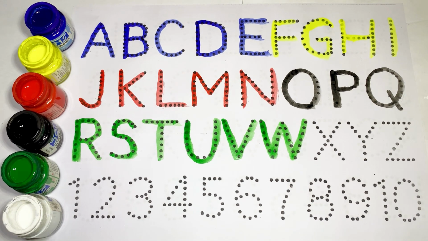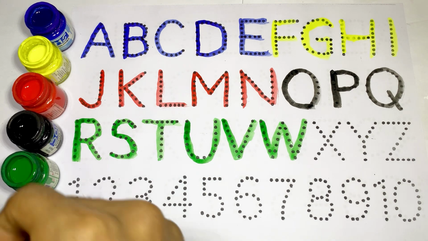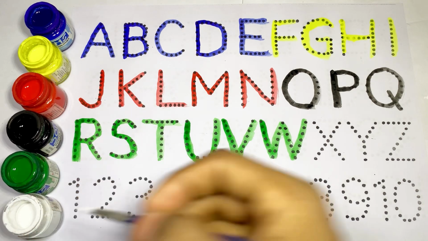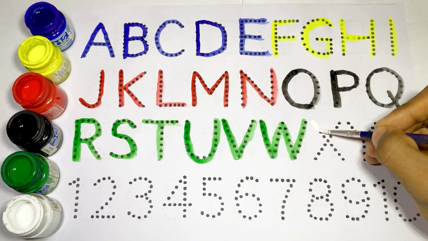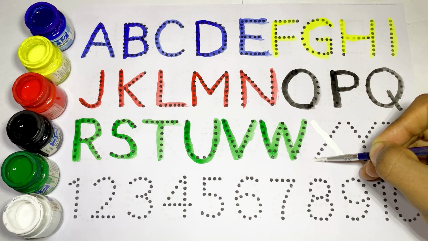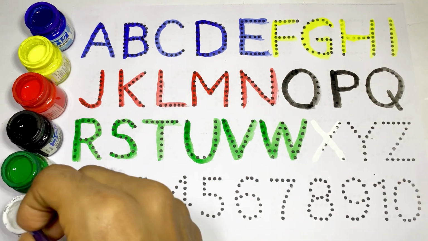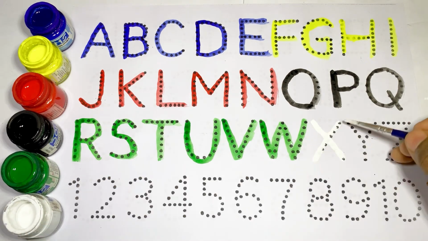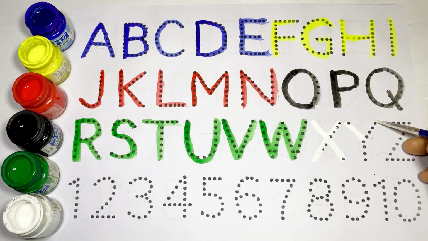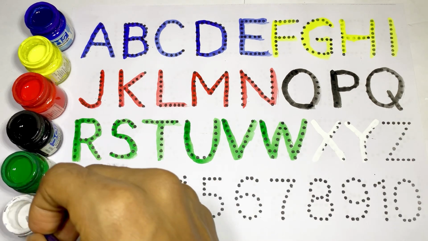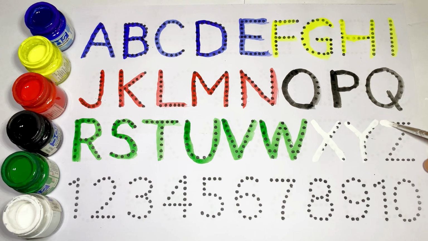Kids, next X. X for X-ray, X for telephone, and use white color. Kids again use white color and draw Y. Y for yak, Y for yo-yo. Kids, next Z. Z for zebra, Z for zoo.